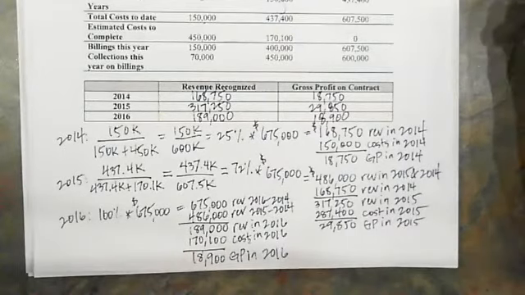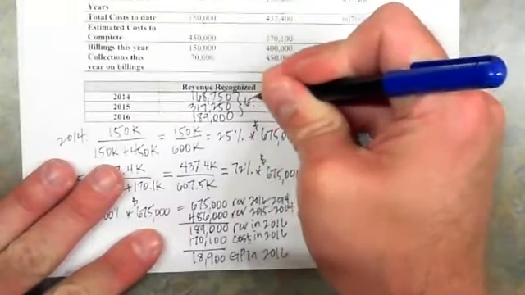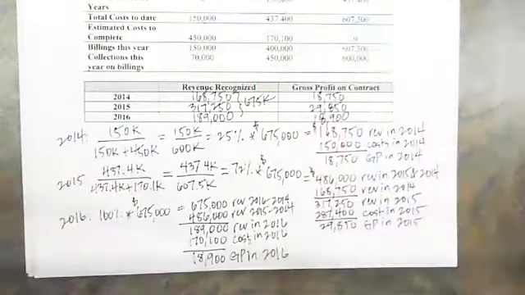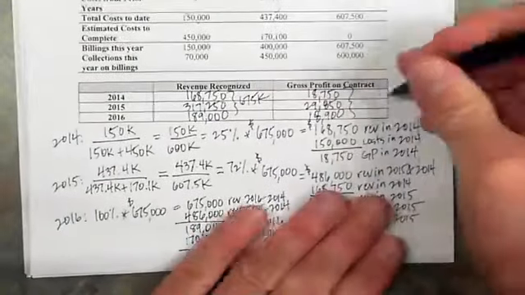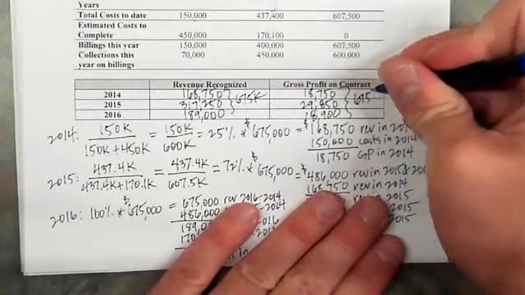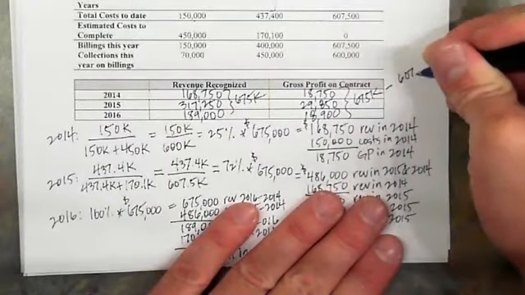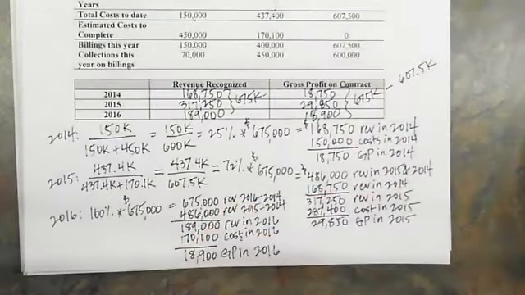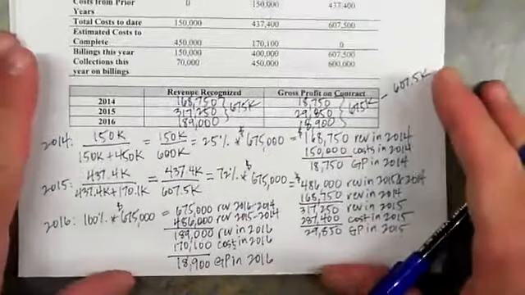There's ways to check yourself, right? All of this should add up to the contract price of $675,000. All of this should add up to the contract price less the total costs that we incurred on the project. We're just taking those items and divvying them up over years based on the amount of work we've done in any given year.